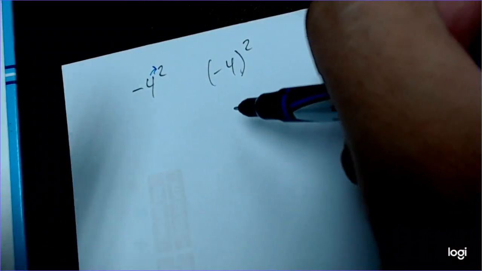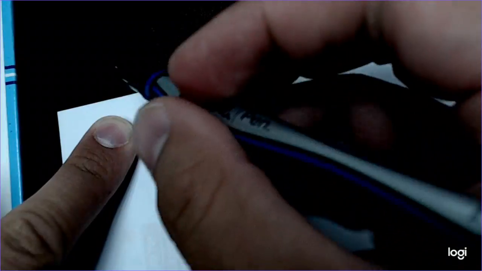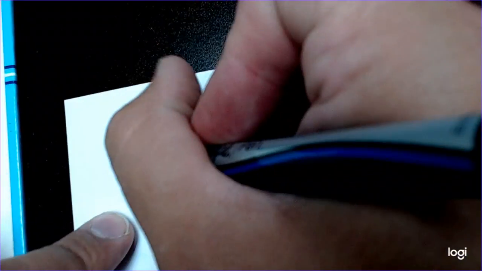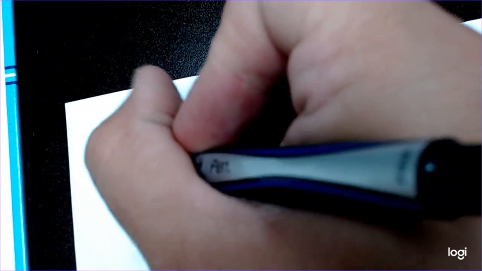And exponents have to come before multiplication. So before I multiply by that negative, I'm going to do the exponent of 2. Or if there's no parentheses, you could always just put your finger over it and say, oh, that's 4 squared. So then I have 16. When I remove my finger, I now put the negative back on it. So that answer is going to be negative 16.